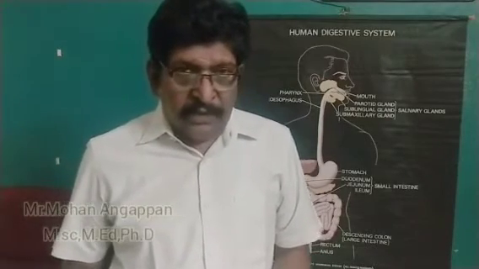Parotid gland is the largest gland, present below the cheek. The duct that goes out of the parotid is Stenson's duct. It secretes serous fluid and salivary amylase.